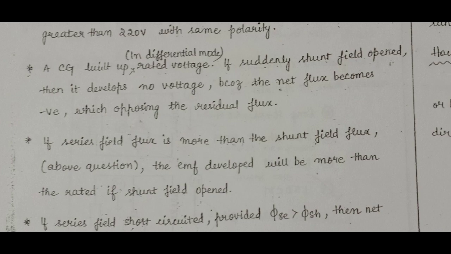Why? Because the net flux becomes negative, because phi net equal to phi sh minus phi sc. Now phi sh is gone, so phi net equal to minus phi sc.